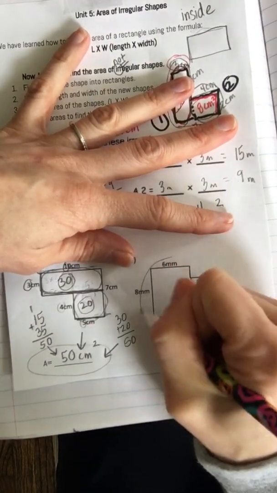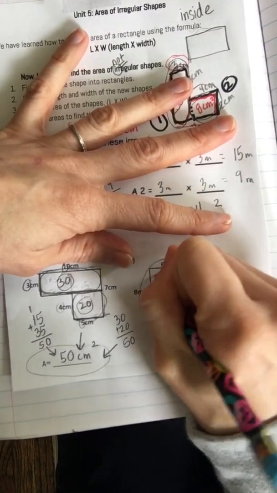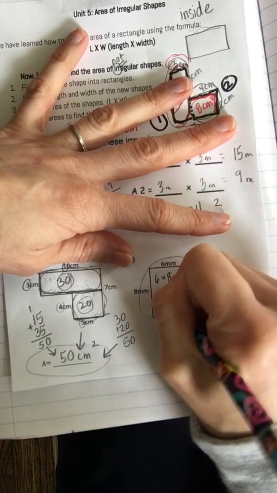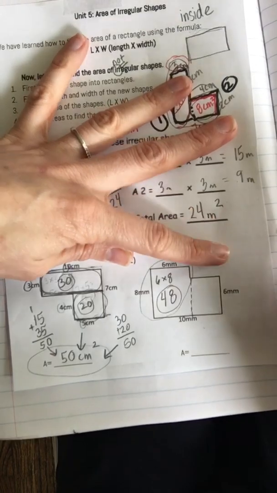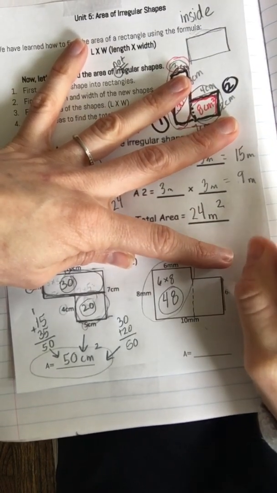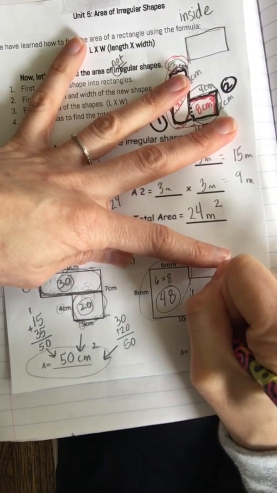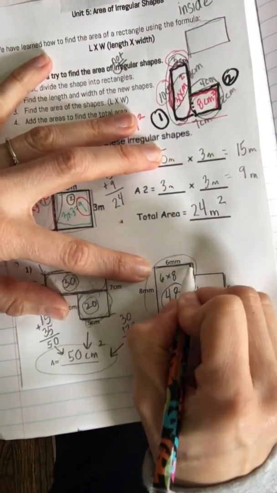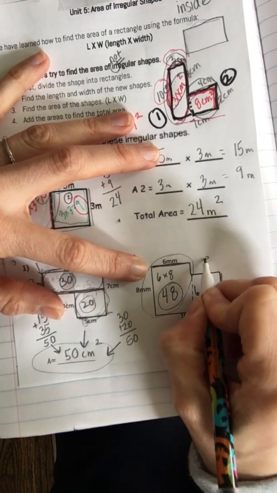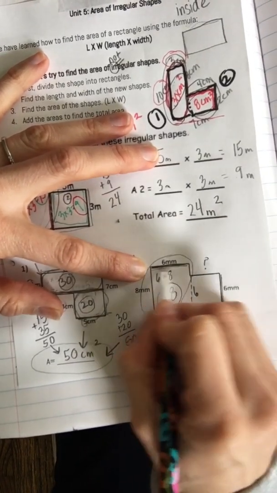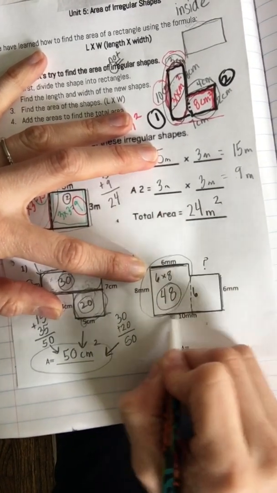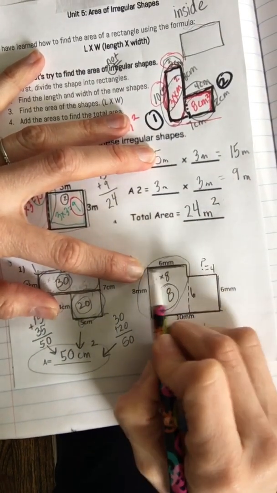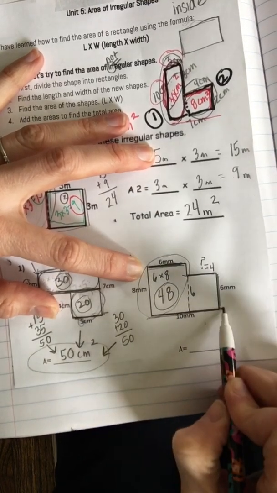Okay, let's find the area of this first. 6 times 8, the length times the width, and 6 times 8 is 48. So far that one's 48. This one, I see the length easy is 6. The width is a little hard. Look, the width of this is 6, and this is unknown. But look, if this is 6 and the whole thing is 10, then this unknown must be 4 because 6 plus 4 gets me 10.